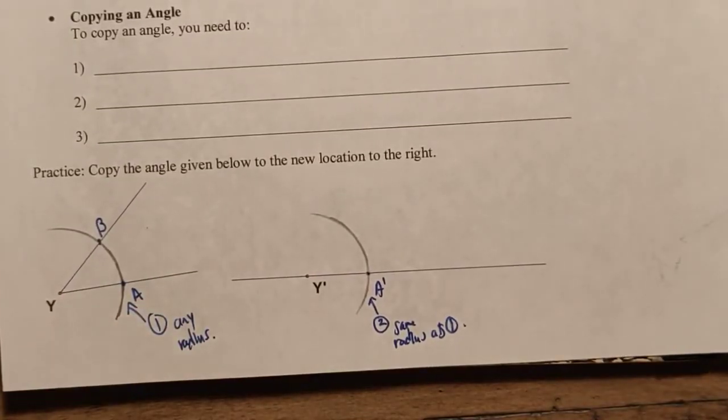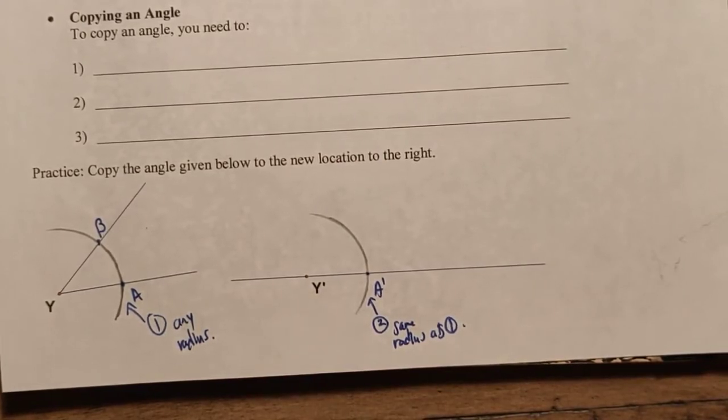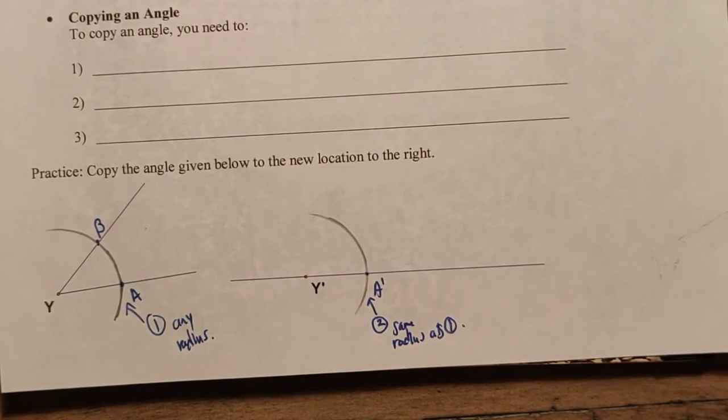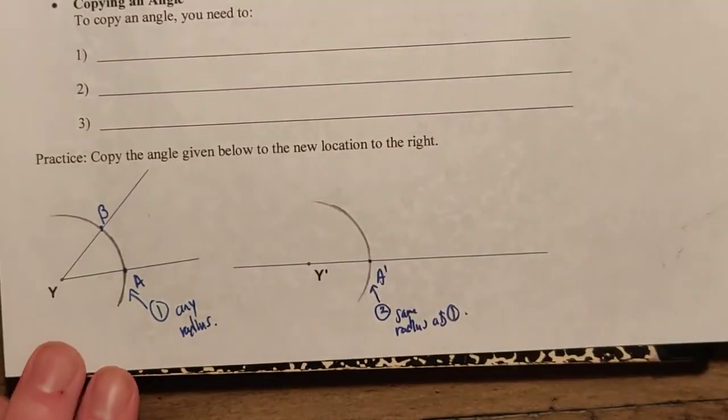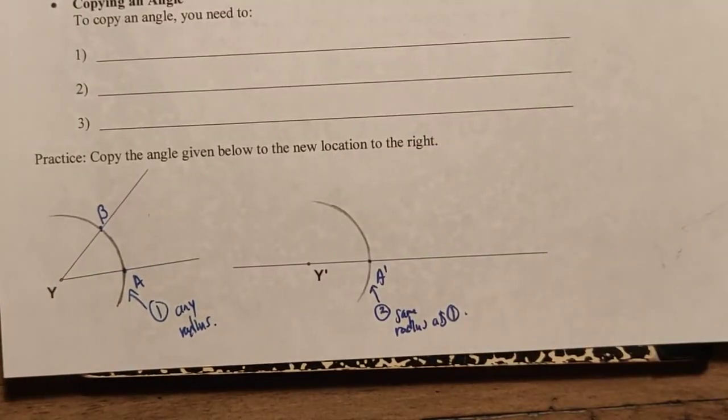Okay, so we're almost done, ladies and gentlemen. Now the problem is we just have to find B prime. We don't know where it is. Well, technically we kind of do. B prime is somewhere on this arc. Where on the arc? Well, we're not exactly sure.